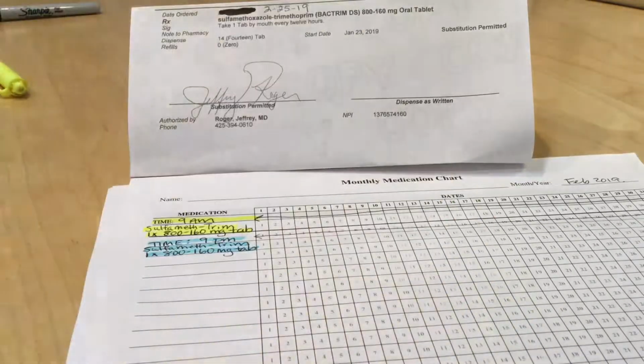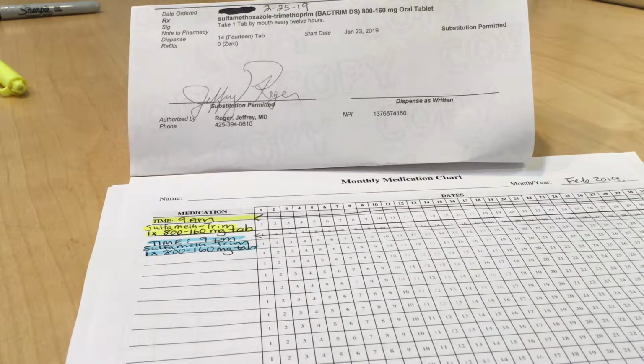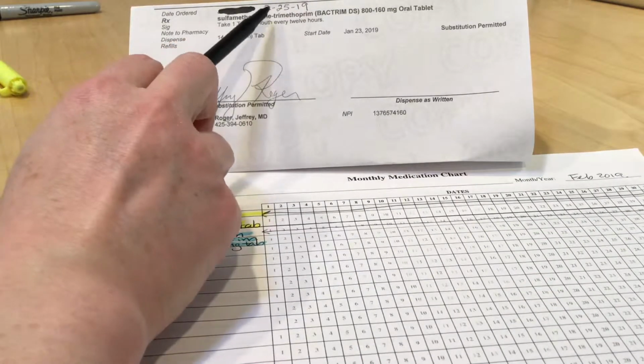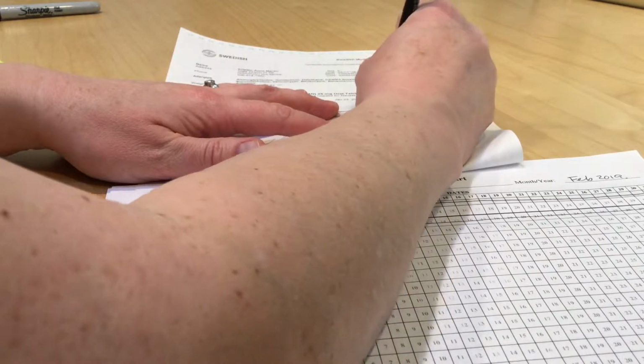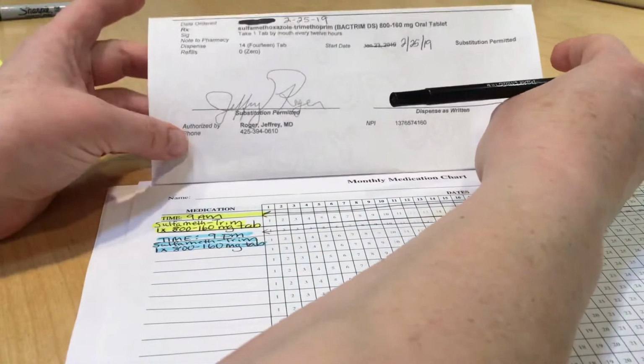Okay, so it was prescribed today, which is February 25th. That means that we're going to draw an arrow to the date that it is supposed to start. So we're going with the 25th, just for this exercise, 2/25/19. Okay.